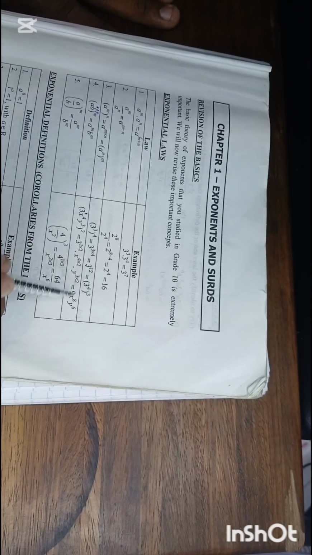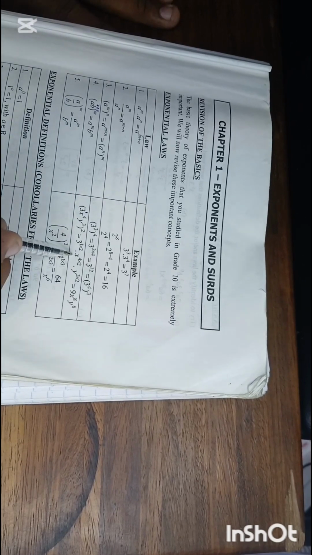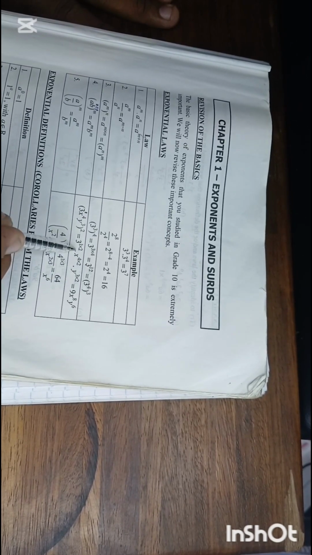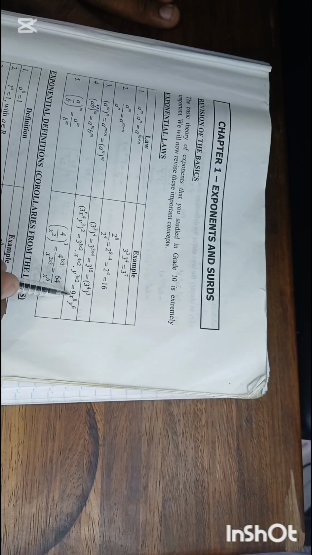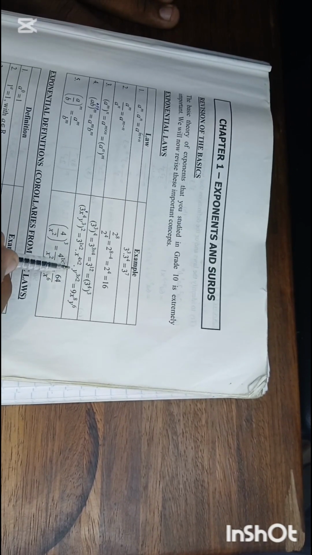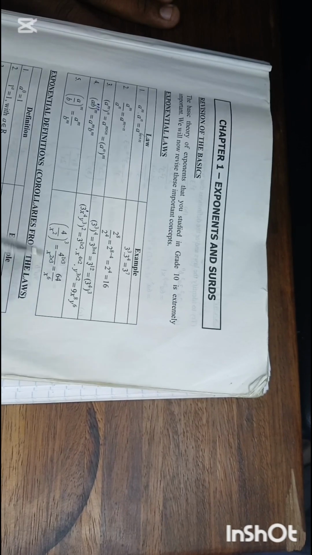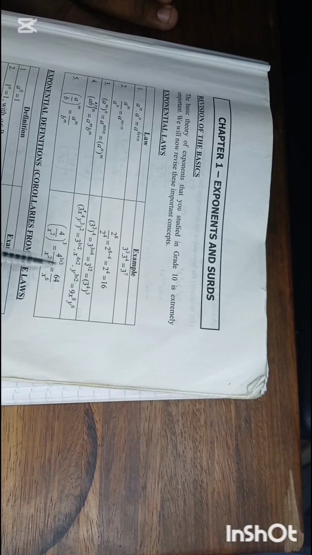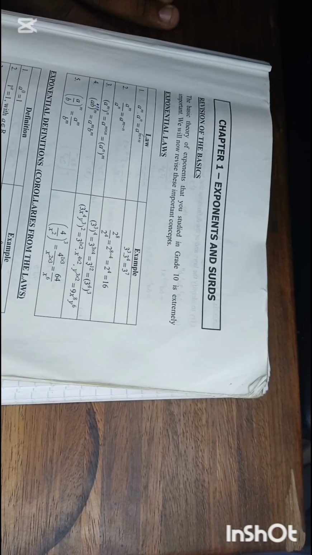Then 3 squared, which is 9. Then it's going to be x to the power of 4 times 2, which is 8. Then the base, which is our x, is going to be x to the power of 8. Then we have y, which is 3 times 2, so it's going to be y to the power of 6. Remember, 3 times 2 is 6, right?